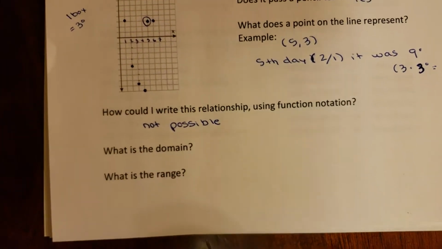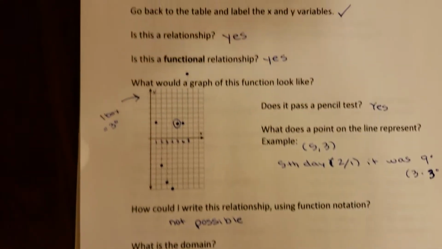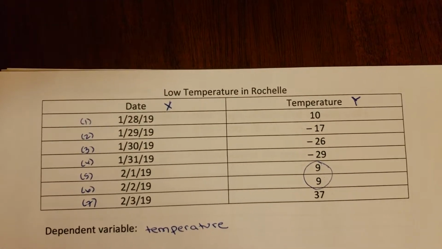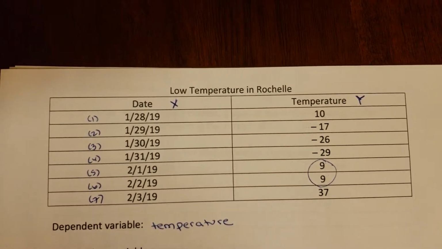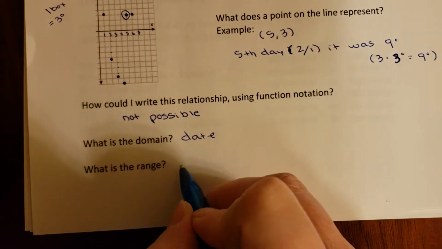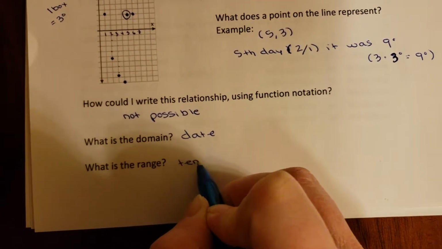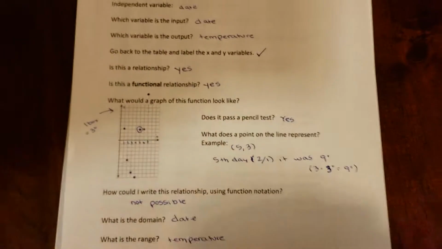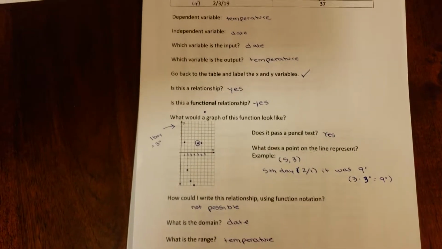And so what's the domain? Back to the top. Domain is in domain with an IN, that's the X, so that's the date. And so therefore the range is the temperature. Isn't it cool how this all comes together?